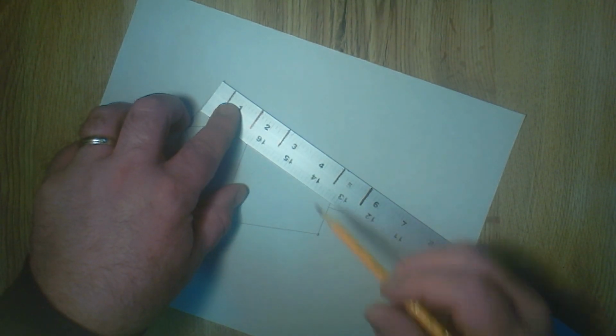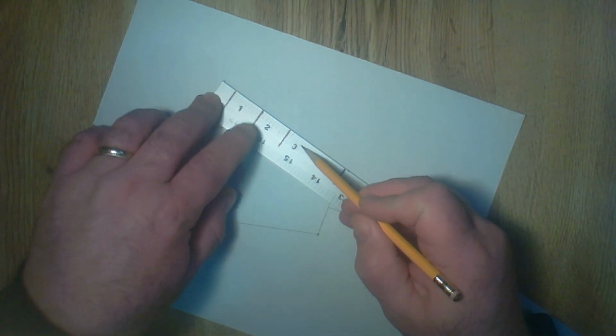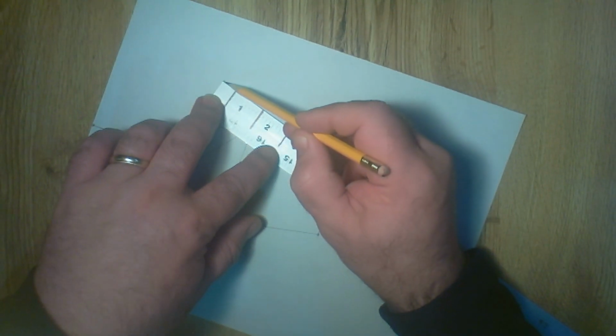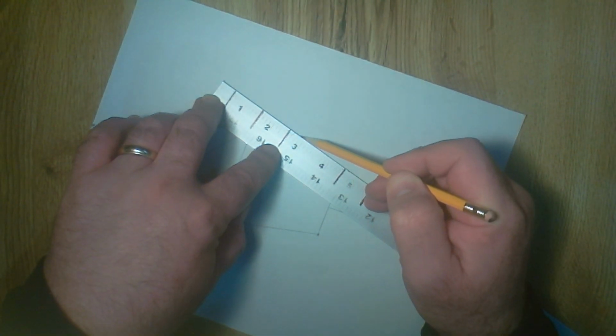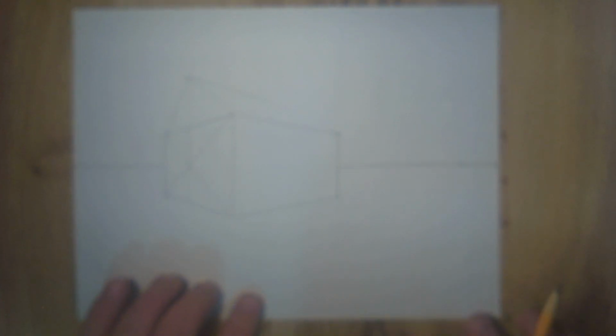And as you can probably tell, this is our 3-inch mark right here. So from the peak of the roof over to the 3-inch mark, that's where we're going to end up. So it looks something like that.